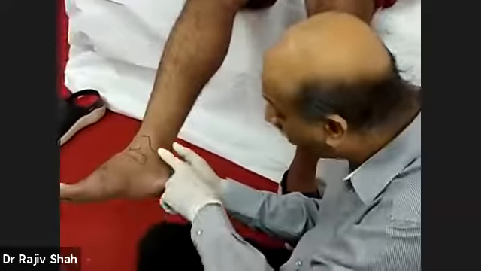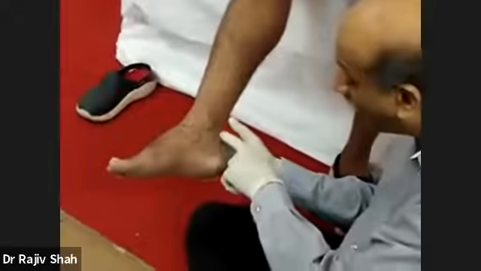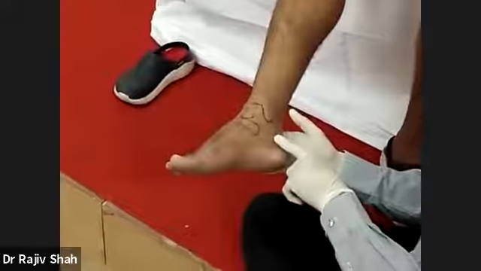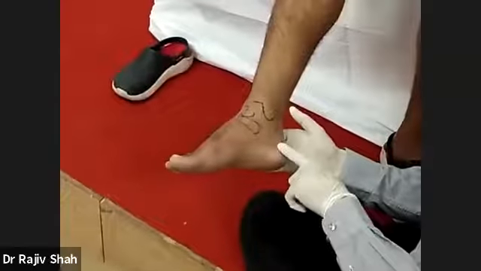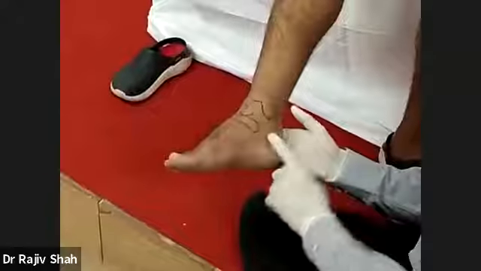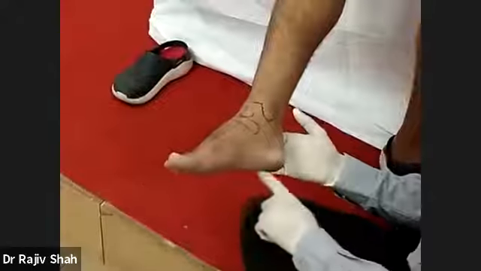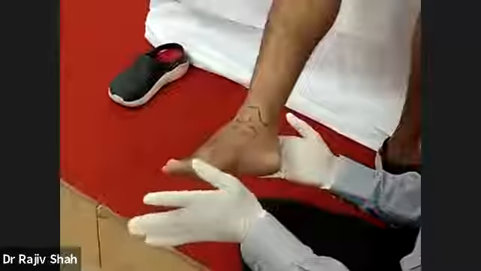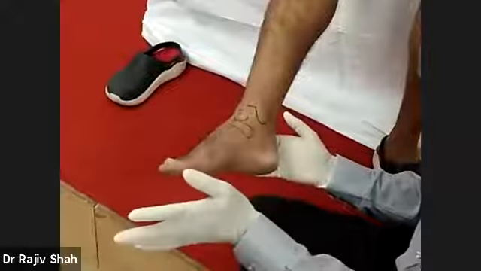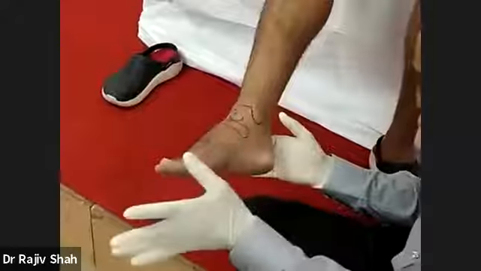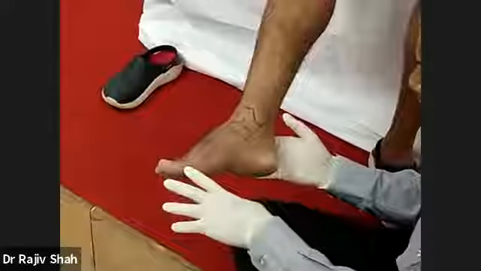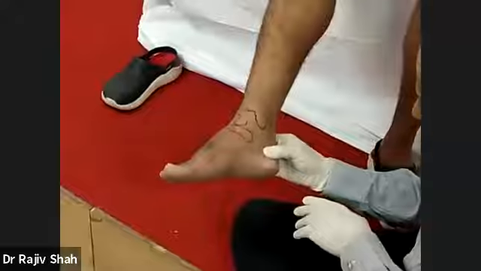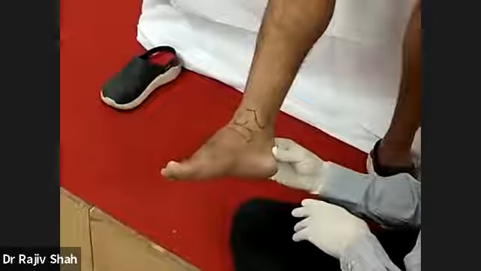In tarsal tunnel syndrome, there is a compression of the posterior tibial nerve at the flexor retinaculum or beneath it, or once the branches come out of the flexor retinaculum. This pressure gives rise to neuritic pain into the foot, ankle and plantar foot. It is worse when the patient is standing or wearing footwear, and the patient gets relief on removal of the footwear.